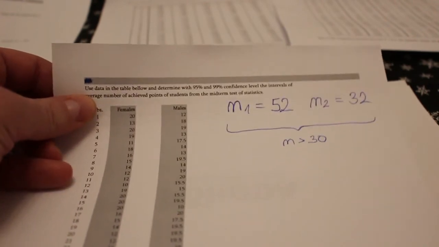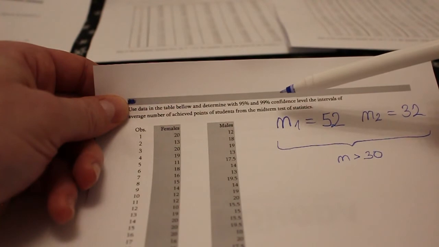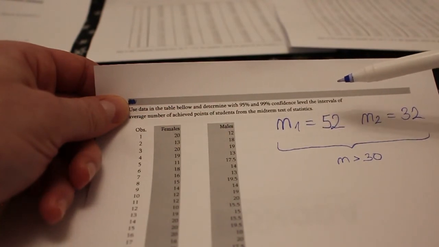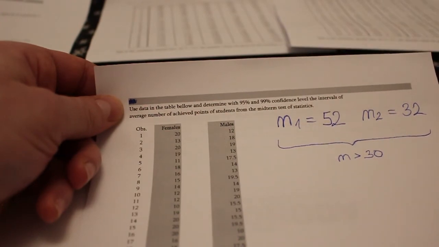We would like to determine the 95% and 99% confidence interval of the average number of achieved points.